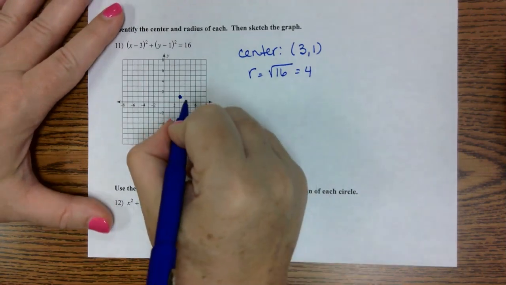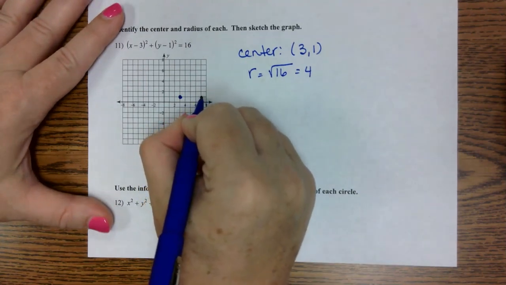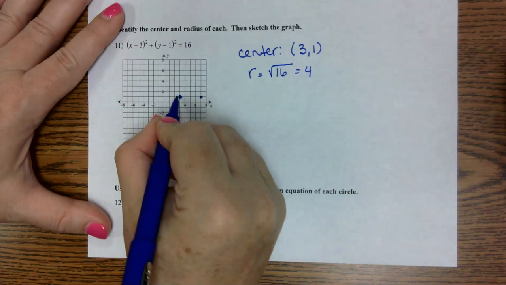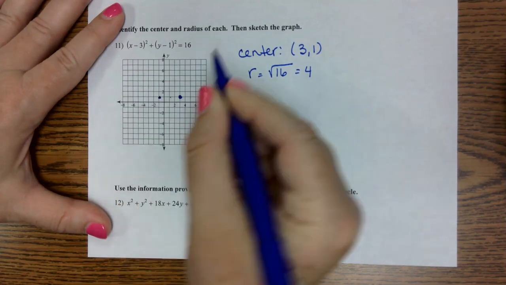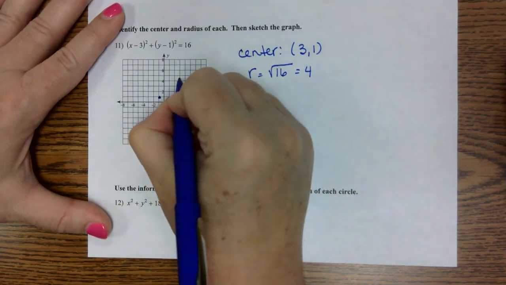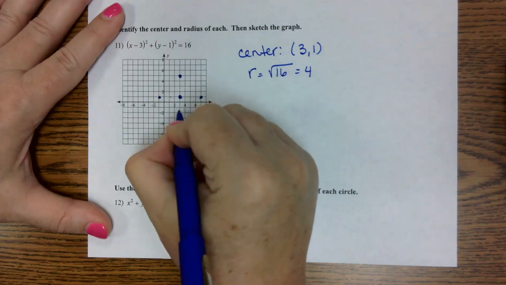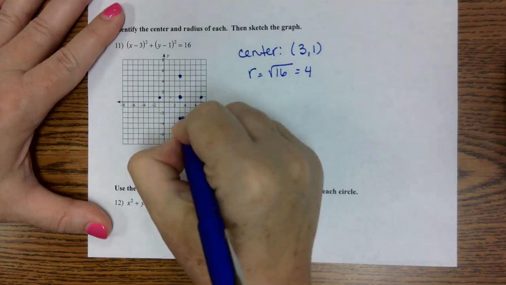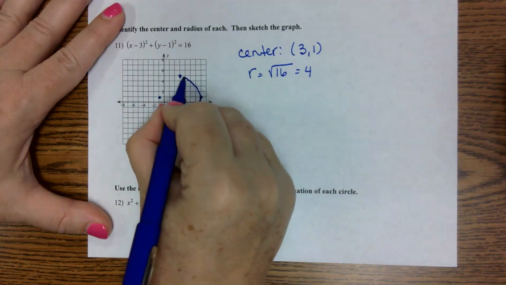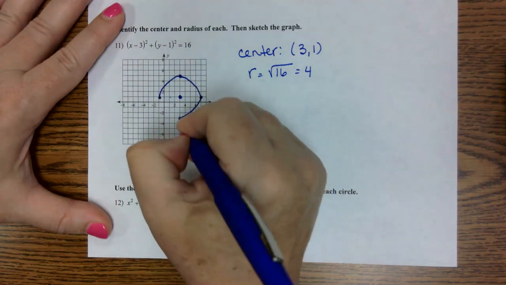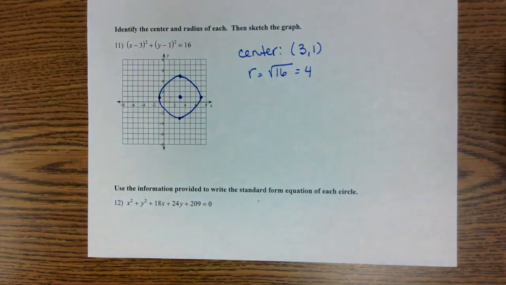So go left 4, 1, 2, 3, 4, and right 4, 1, 2, 3, 4. You're going to go up, 1, 2, 3, 4, and down, 1, 2, 3, 4. And do the best at trying to draw a beautiful little circle. And that's it. Don't you love good problems?